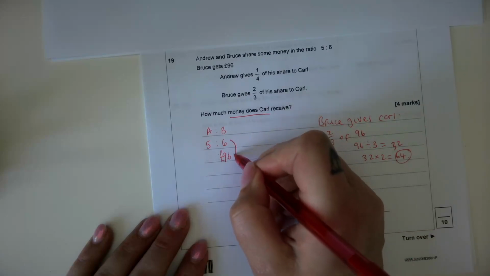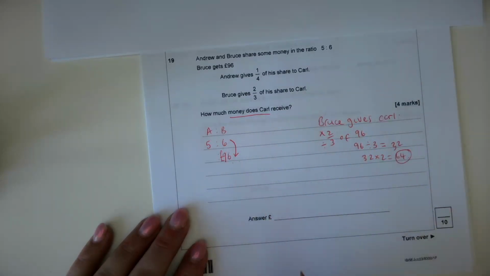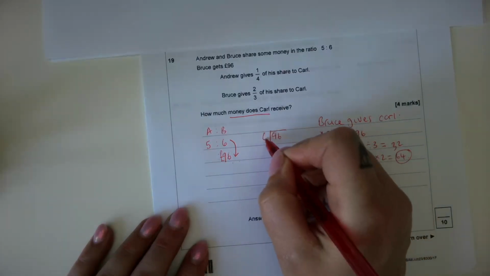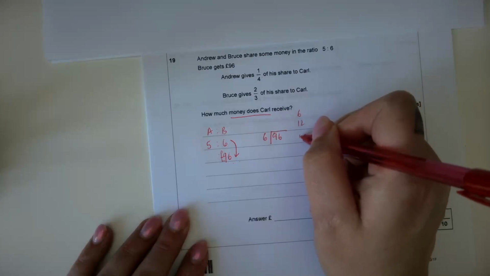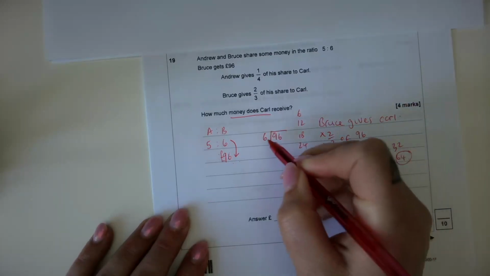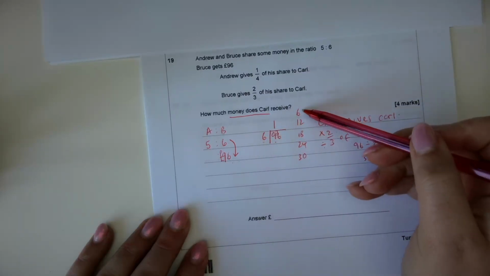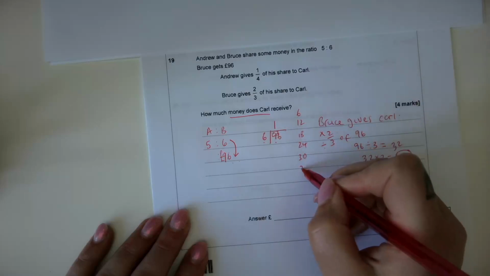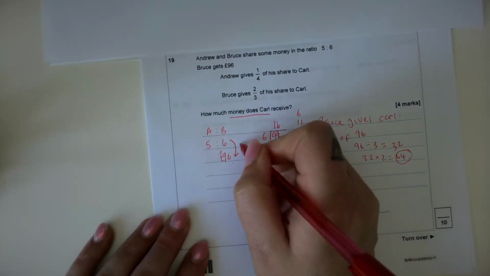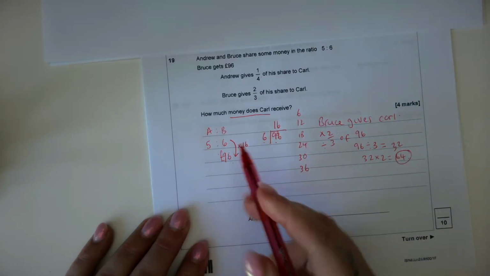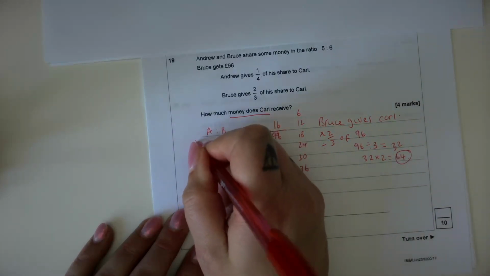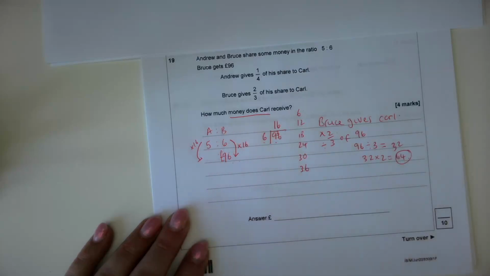So we need to figure out what we do to get from 6 to 96. Well, with ratios, we need to remember it's a multiplicative relationship. So we're scaling up. We're using a multiplier. So we're going to start by doing 96 divided by 6. 6, 12, 18, 24, 30. 6 into 9 is 1, remainder 3. 6 into 36, 1, 2, 3, 4, 5, 6. All right, so we've multiplied by 16. So we're going to multiply by 16 on the other side to find out how much Andrew got.